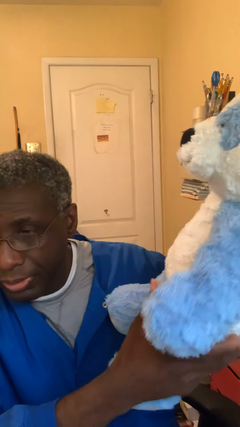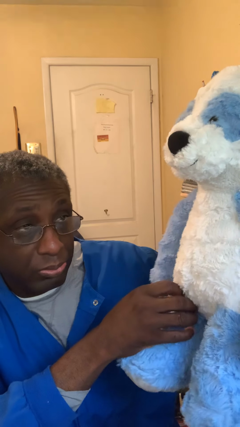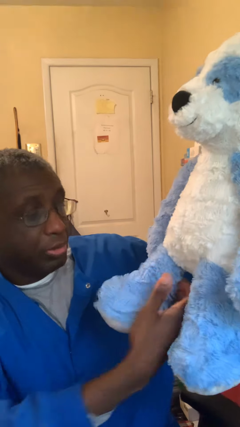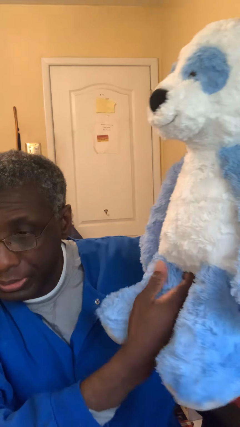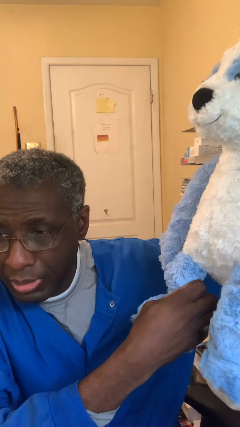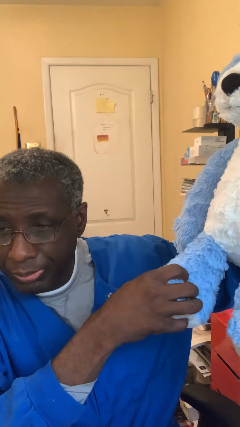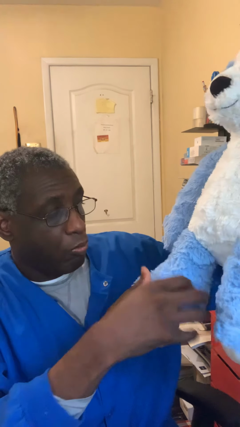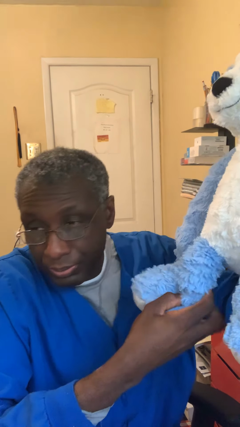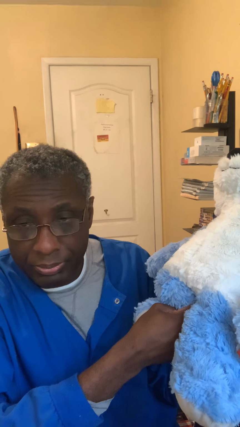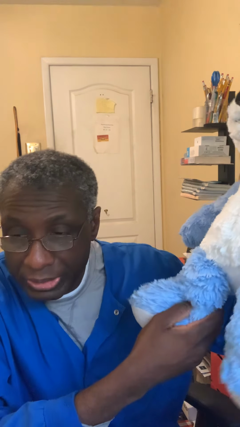Also, as I go down, I would check the femoral artery, the popliteal just behind the knee, the posterior tibial, and the dorsalis pedis pulse. While I'm doing it, right here, I would check for any edema or pitting. If I did see that, I'd probably use a tape measure to measure the pitting. We did not see any.